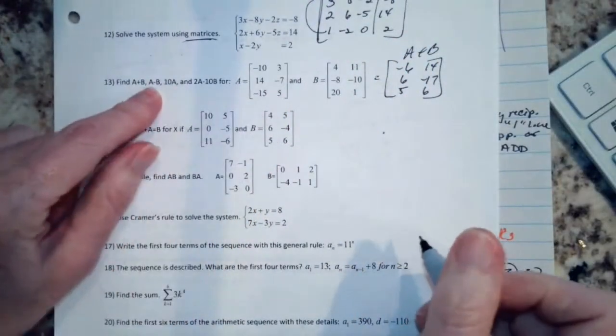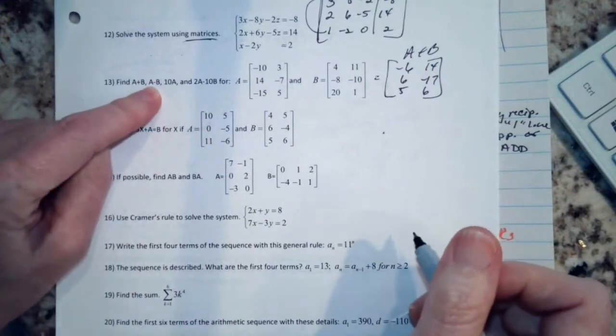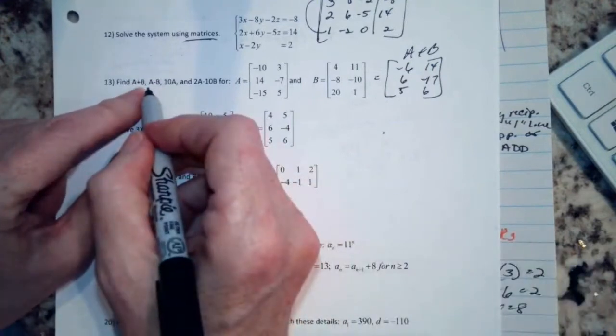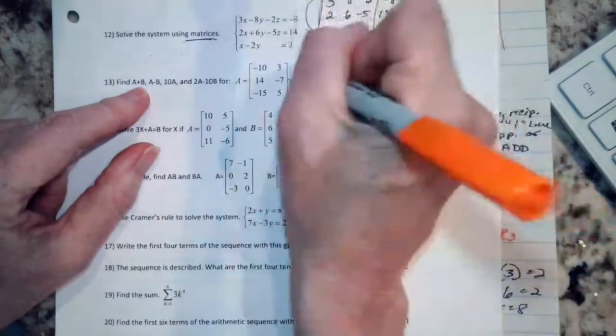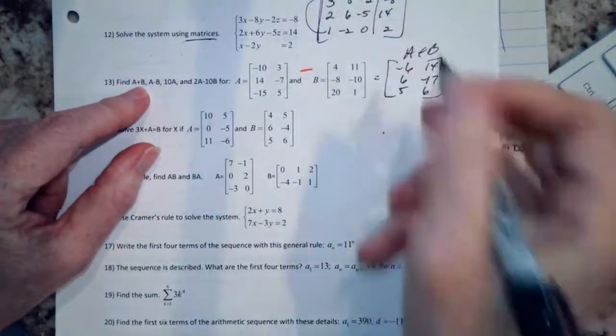Let's do A minus B. Be careful on A minus B. In order to do A minus B, you have to be sure you've got A first. We do. And then we're going to do minus B. Put a minus in there.